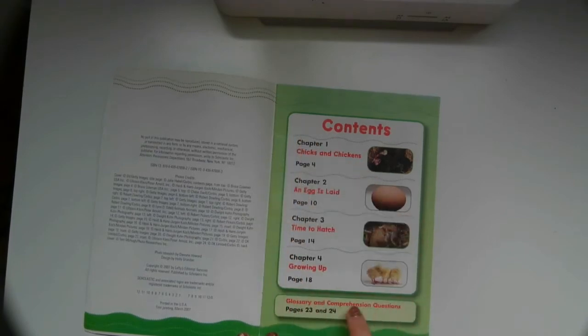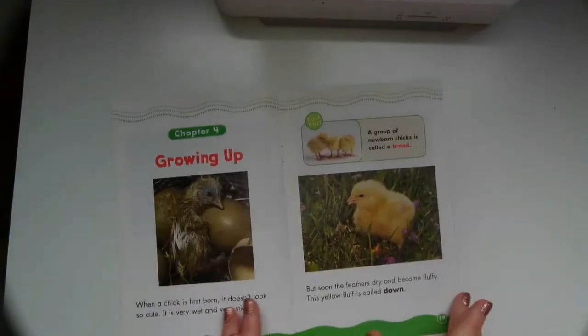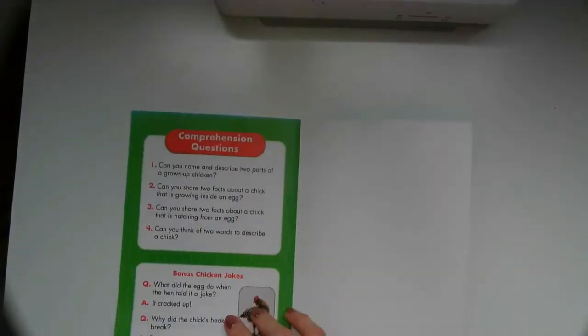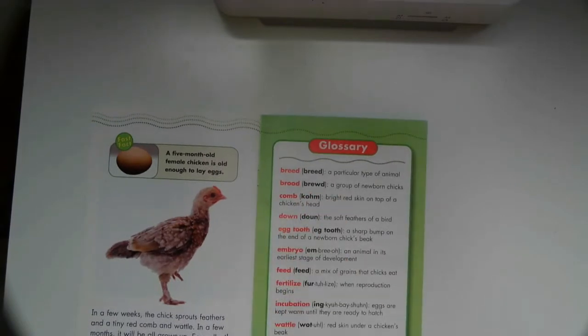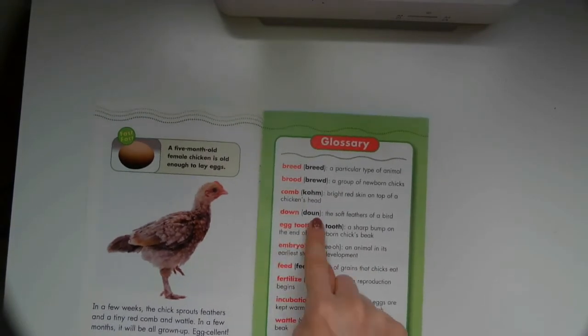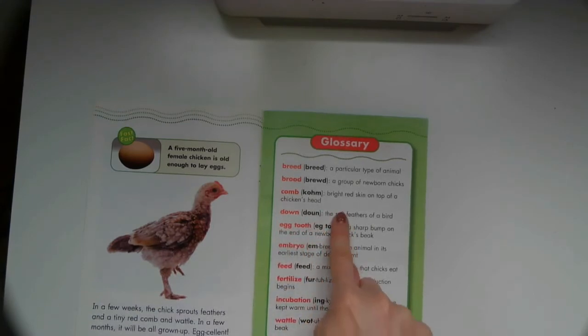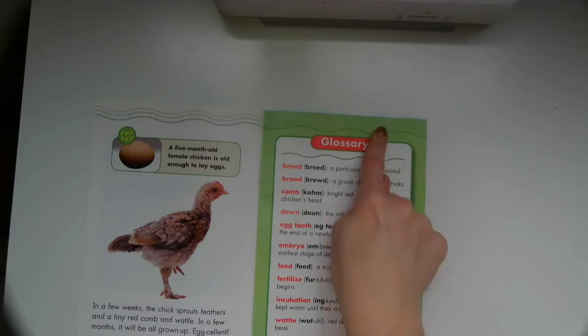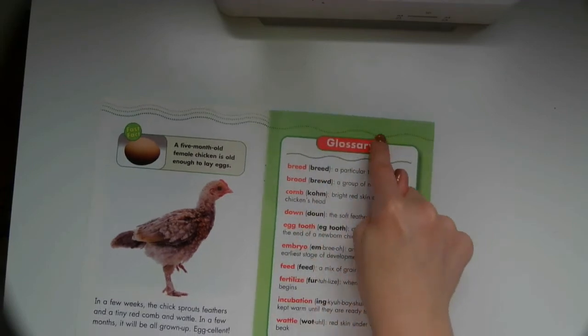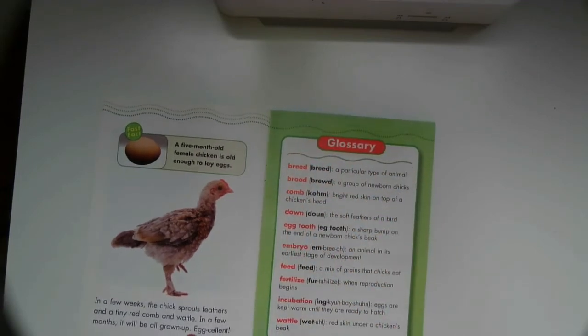At the very end, there's something called a glossary. A glossary is just a fancy word for a dictionary, which just gives some information about some important words that you might come across. So for example, let's look here. Egg tooth. So here it tells you what the word is, a fancy word that you might not know, how to pronounce it, egg tooth, and then what that word means, a sharp bump on the end of a newborn chick's beak. So glossary is just a fancy place where you find tricky words and what they mean.